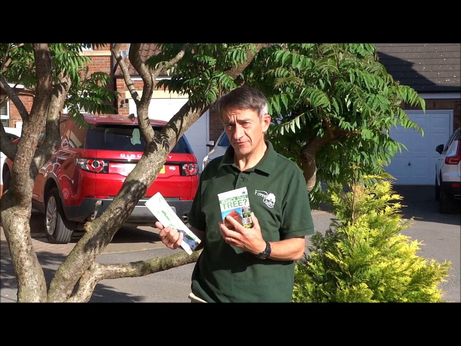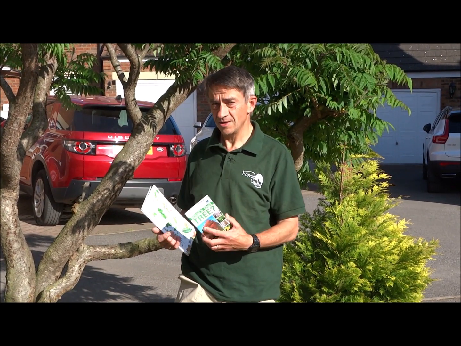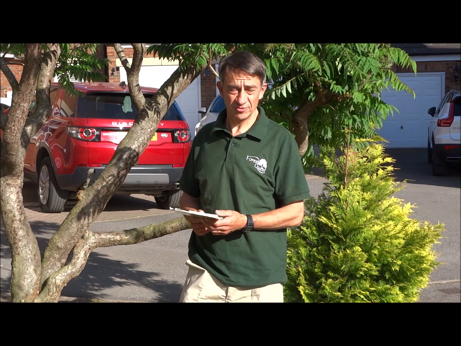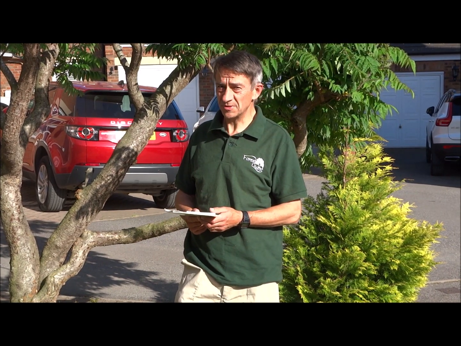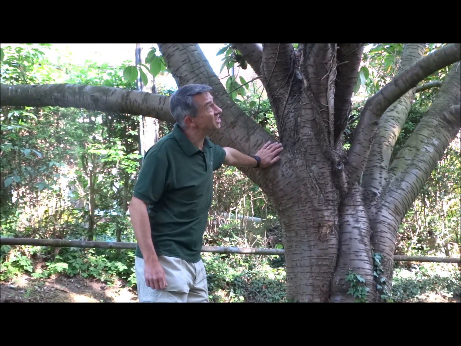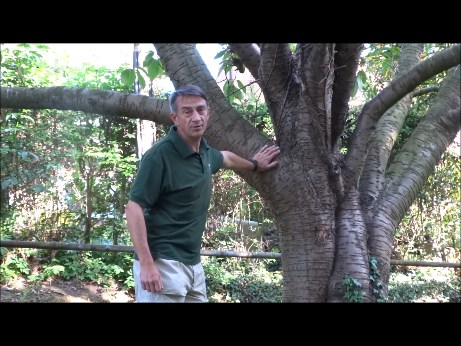So we're going to go and have a look at a few trees and try to spot what they are. What I'd like you to do is have a look around your village when you're out for a wander and see if you can identify what the trees are, and maybe let us know what special trees you've seen. So the first tree we've found is a cherry blossom or wild cherry.